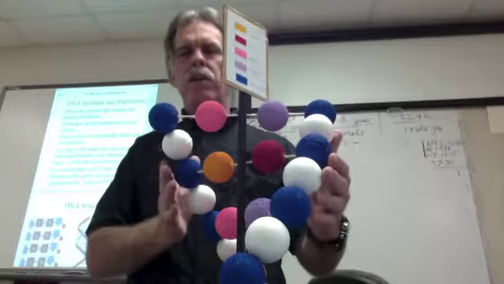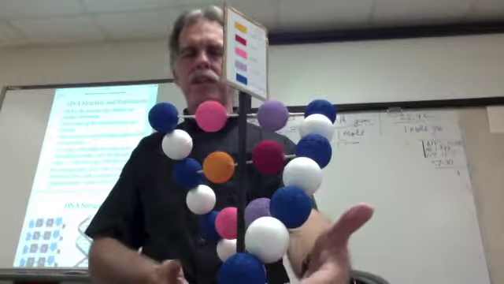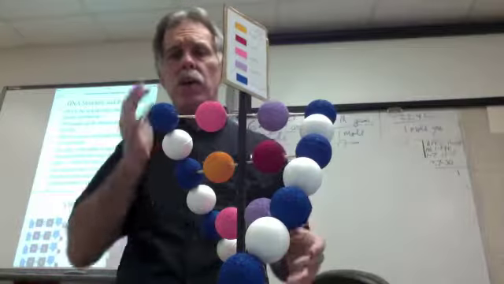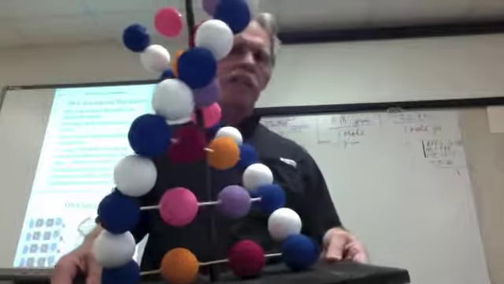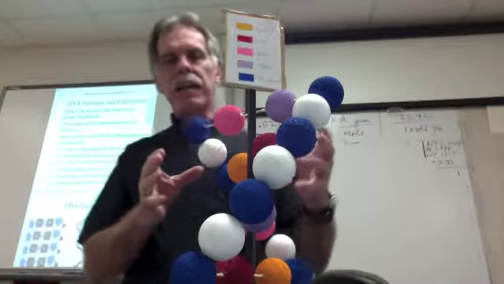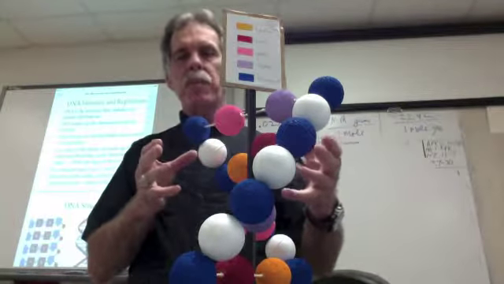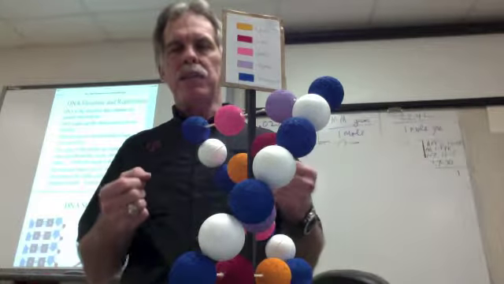On the rails, though, it's a repeating structure of sugar, phosphate, sugar, phosphate, and they're identical all the way down. And you can see again that this is just a long helix shape, and it's a very, very long structure. This only is a very short segment of it, and this DNA structure is what makes up the chromosomes, and it's where our genetic information is kept.